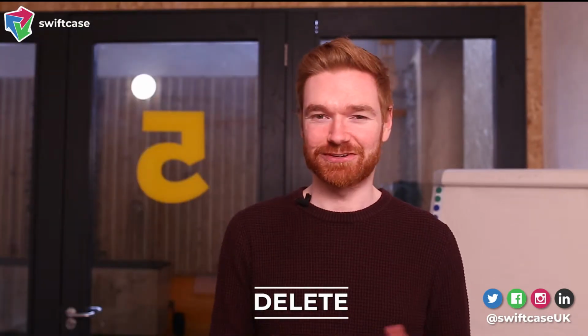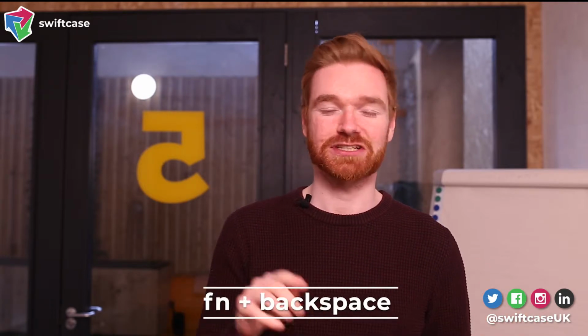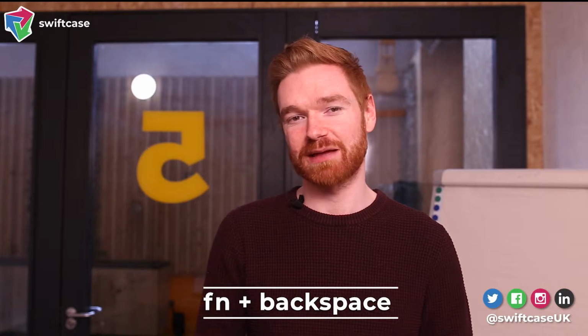Delete. Okay, so you don't have a delete key on the keyboard. No problem at all. Function and backspace will help you emulate it. But you can also do the same thing using Control and D, and it allows you to do it with one hand, which is even handier.